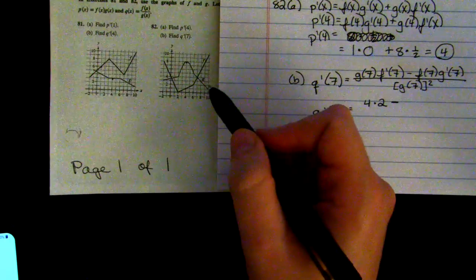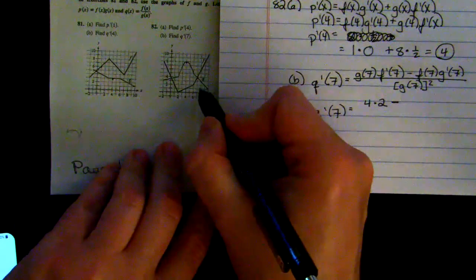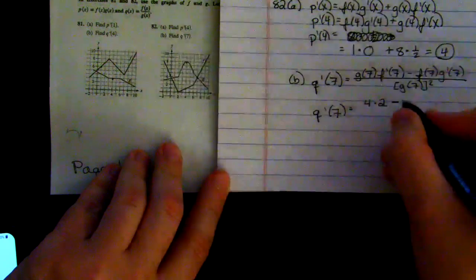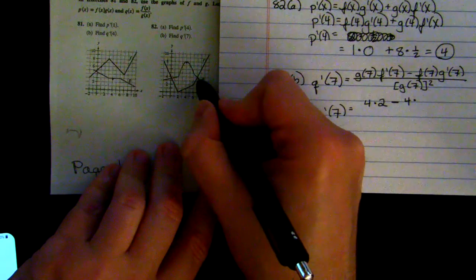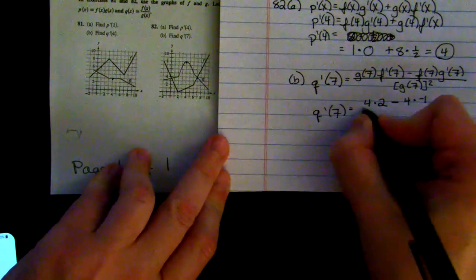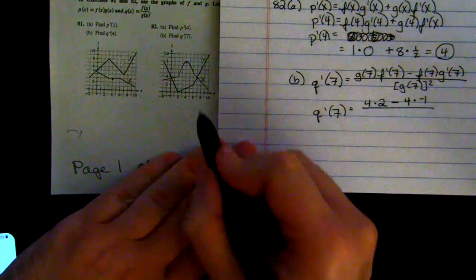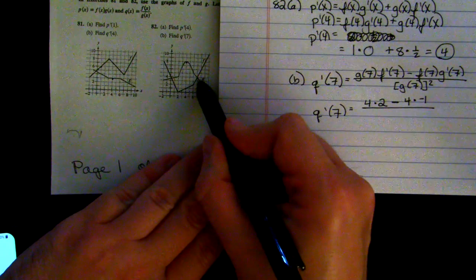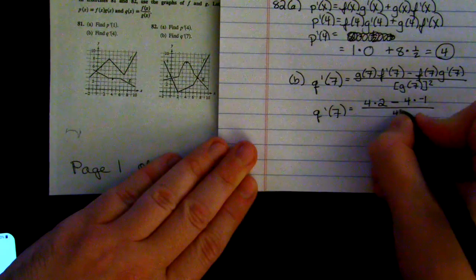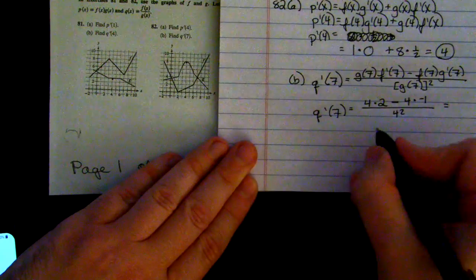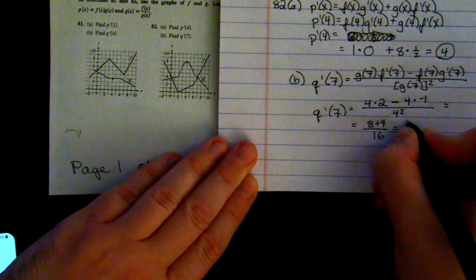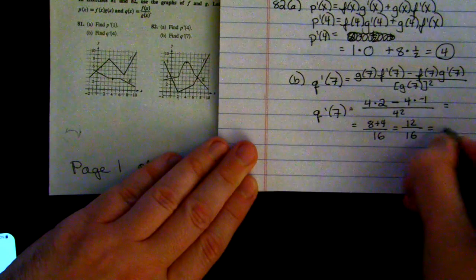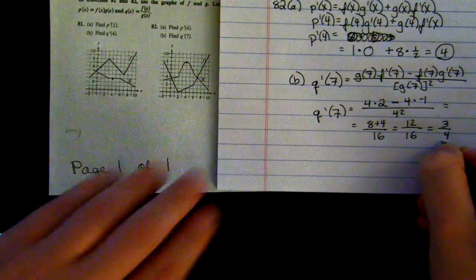minus, let me just make sure, I think that's right. Yep, that's good. Minus f of 7. Okay, we're going to get a 4 over there. And g prime of 7, here's my g function. I think our slope is negative 1, so times negative 1. All over g of 7, that is still 4 squared. We've got, why don't I come down here? We've got 8 plus 4 over 16, 12 over 16. Don't tell me that, though. Tell me 3/4.